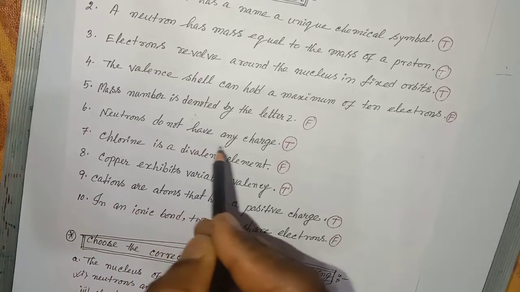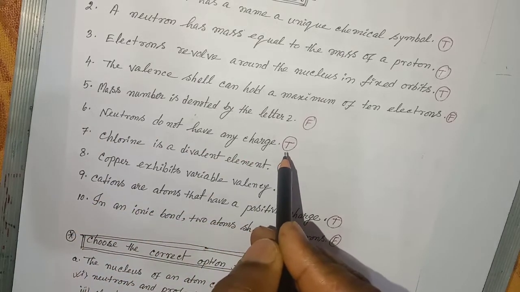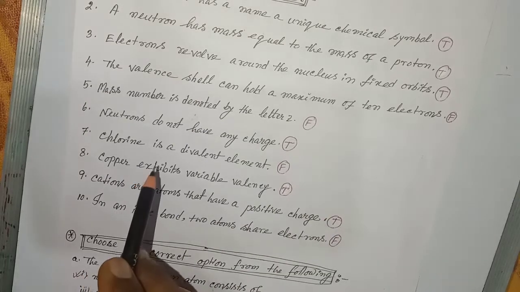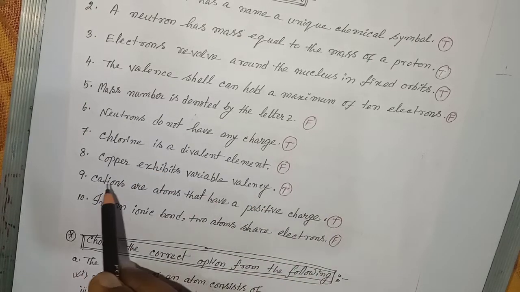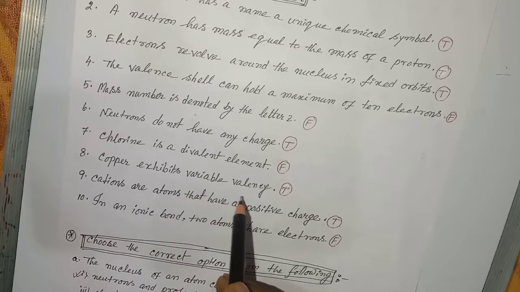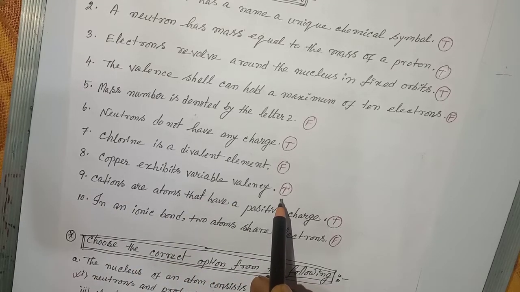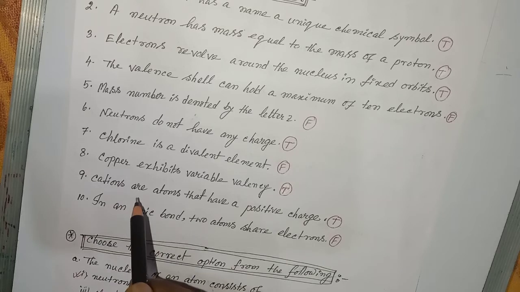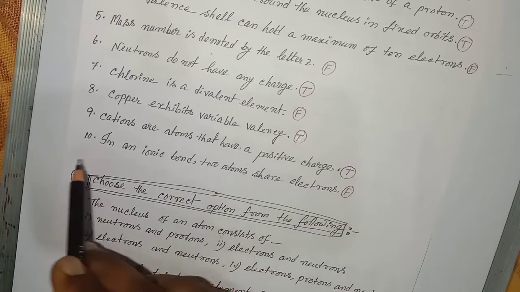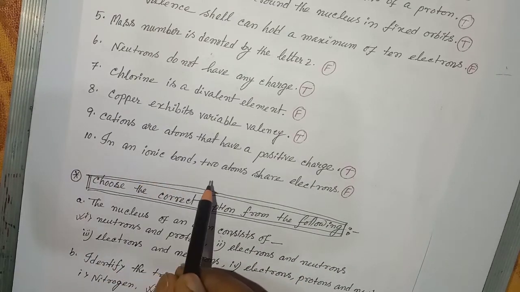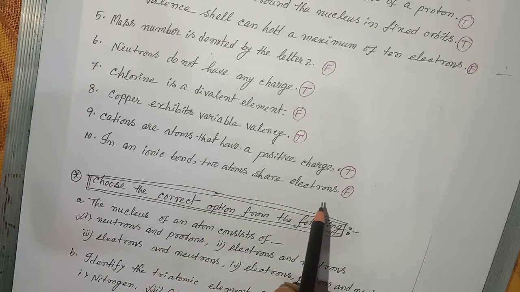Neutrons do not have any charge. That is T. Chlorine is a divalent element. False. Copper exhibits variable valency. That is T. Cations are atoms that have a positive charge. That is T. In an ionic bond, two atoms share electrons. False, that is F.